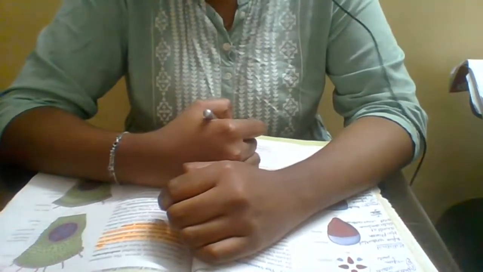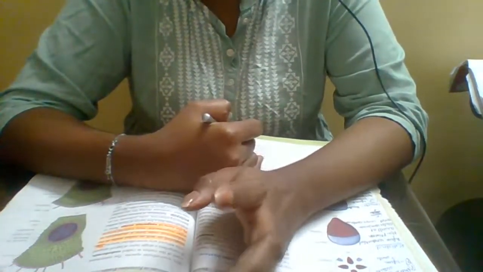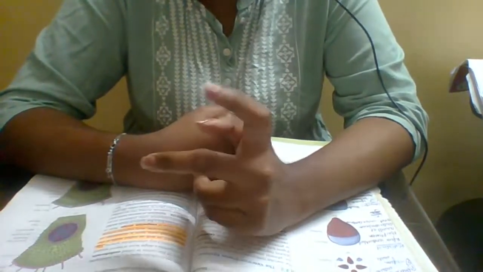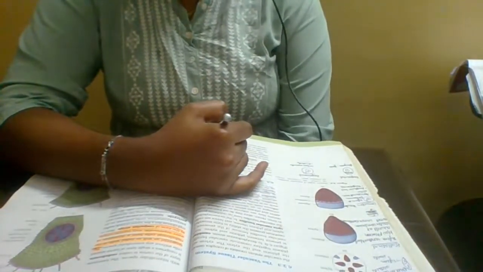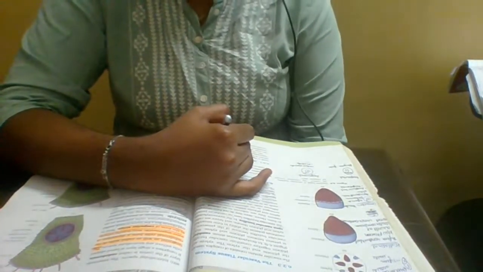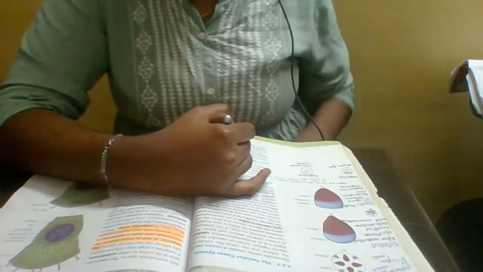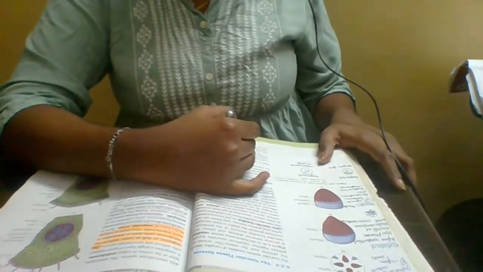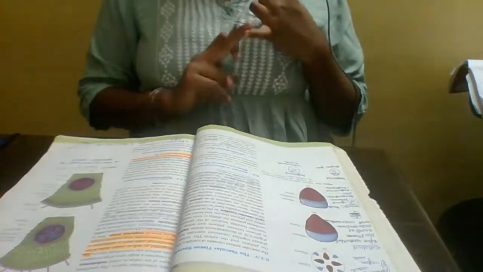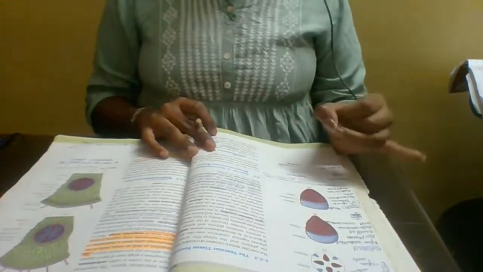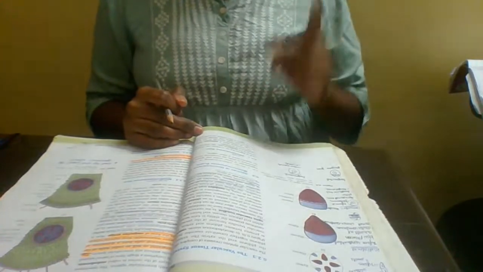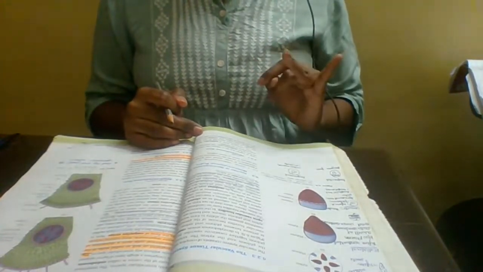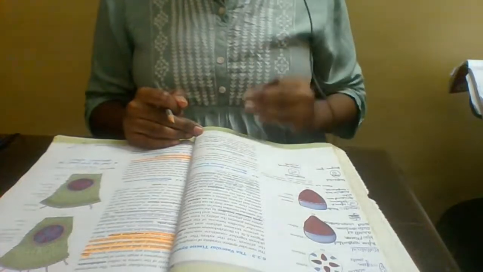So the outermost layer is called epiblemma. In the root it is epiblemma, in the stem it is epidermis. Many of the cells of the epiblemma protrude in the form of unicellular root hairs. The cortex consists of several thin-walled parenchymatous cells. So epiblemma is the outermost layer of the root, and they have unicellular root hairs. Root hairs are always unicellular. Now the cortex of the dicotyledonous roots.